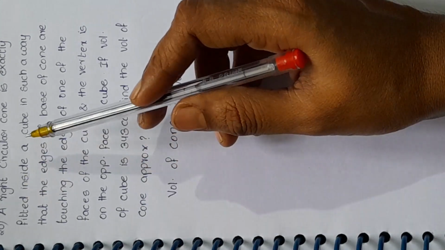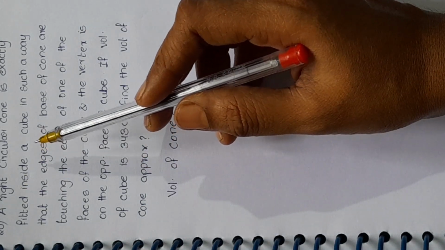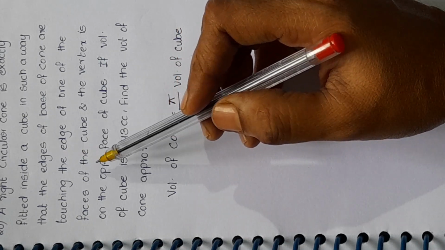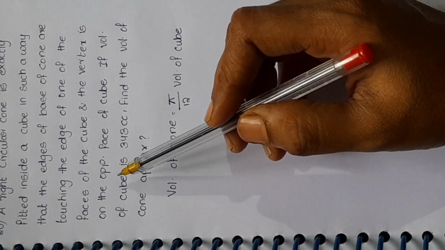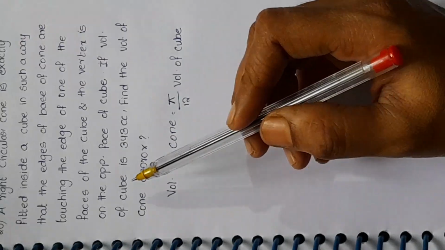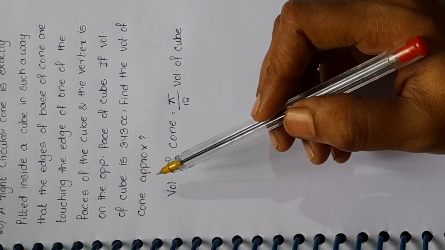Question number 20. A right circular cone is exactly fitted in a cube in such a way that the edges of the base of the cone are touching the edges of one of the faces of the cube and the vertex is on the opposite face of the cube. If the volume of the cube is 343 cubic centimeter, find the volume of the cone approximately.